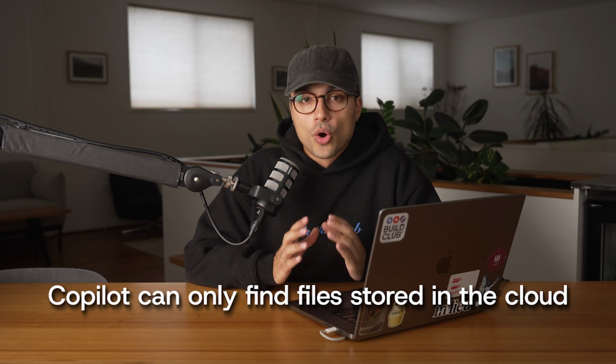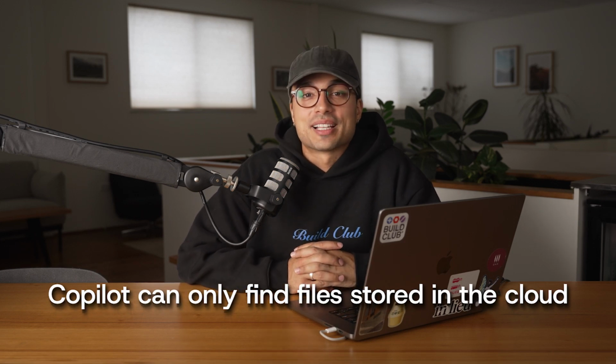Now, before you try this, one important thing to know about any of Copilot's file referencing is that Copilot can only find files that are stored in the cloud, meaning files in your SharePoint, OneDrive, or in cloud-based apps like Outlook. If a document is only sitting on your local hard drive or your desktop without being backed up, Copilot doesn't know it exists. So if something isn't showing up, that might be why. You can always drag and drop a local file directly into Copilot Chat to ask it questions about it, but it won't appear in search results or be available to reference.